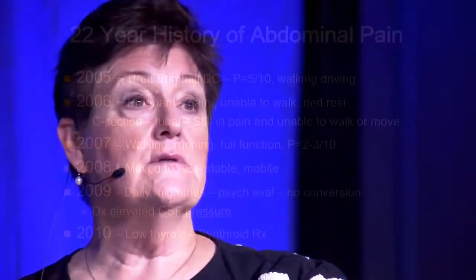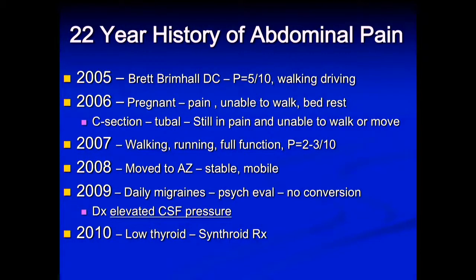Lupus, Crohn's disease. She went to see a therapist again. She's very determined. I'll do whatever it takes. She saw a chiropractor who helped her with adjusting her back and her neck and working on her abdomen. In 2005, she's walking and driving and out of the wheelchair.